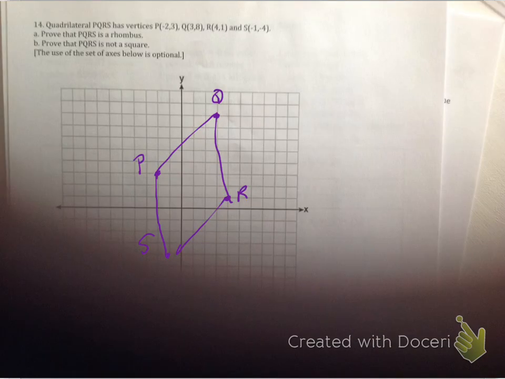Okay, and finally here is number 14, and I apologize for the poor quality of this picture. I took the liberty of graphing the picture, and the first thing we want to do is prove that this thing is a rhombus. We have some different ways to do this. Many of you use the distance formula, and that's fine. You'd have to do it for all 4 sides, so I'm just going to do it for one side just so you see how it's done.